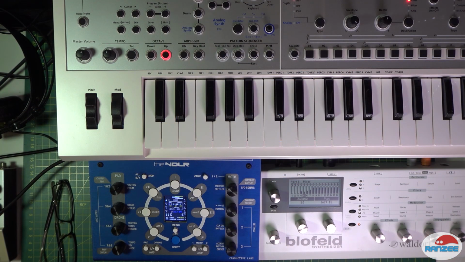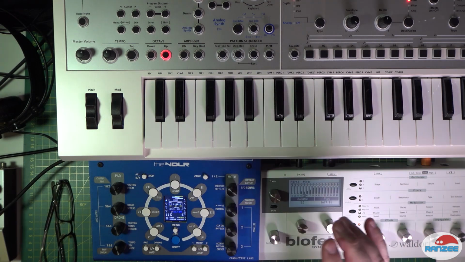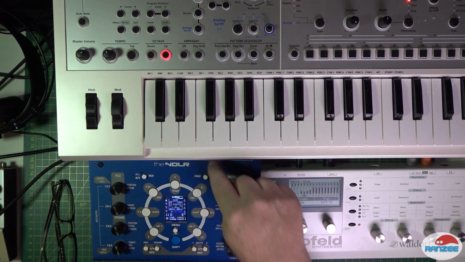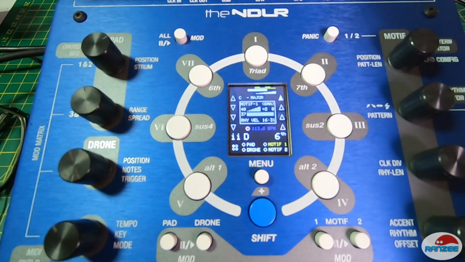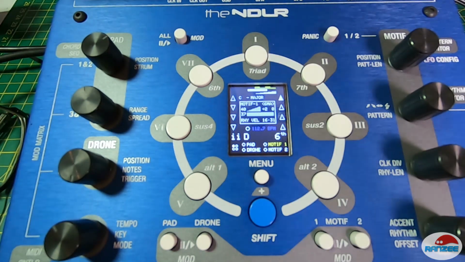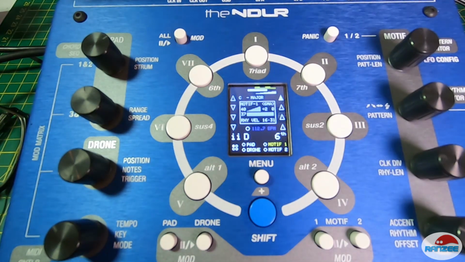All right, so what do we got here, guys, is a JDXI synthesizer, and we've hooked it up from MIDI out into the Noodler, which is this new thing that I've got. It's basically a MIDI controller with arpeggiator type patterns in it. If you don't know about it, there's plenty of videos on YouTube. I might do something more about this later.